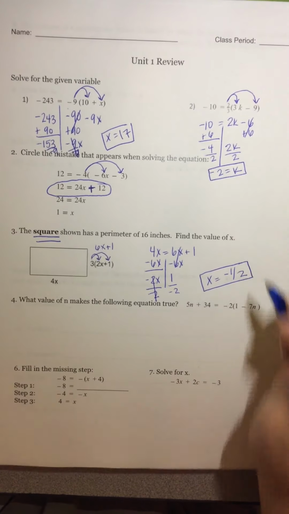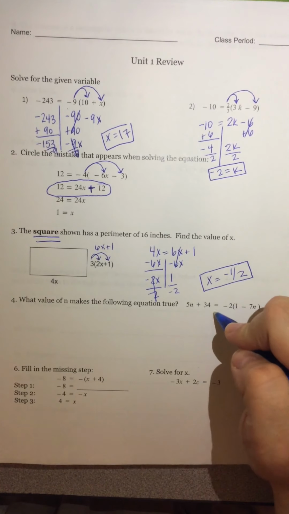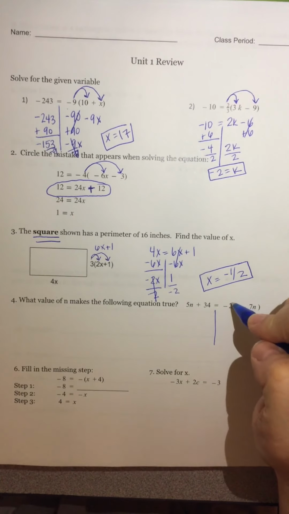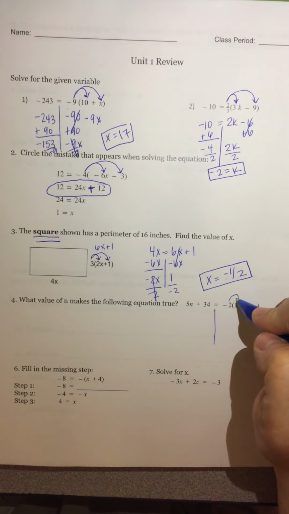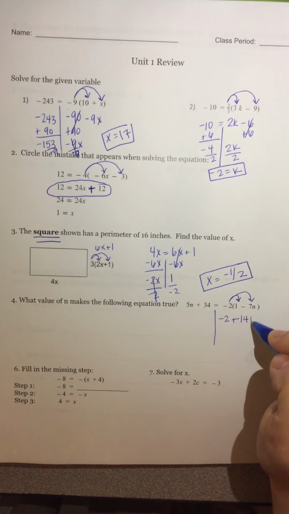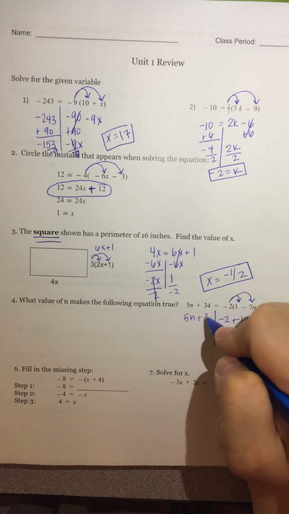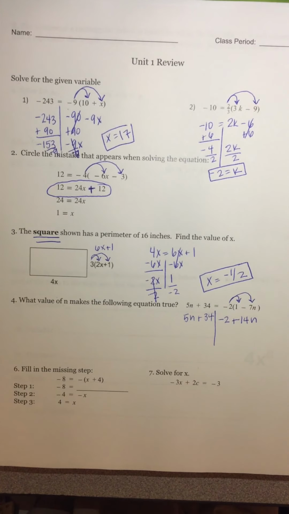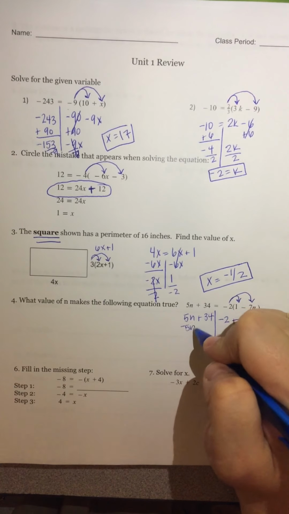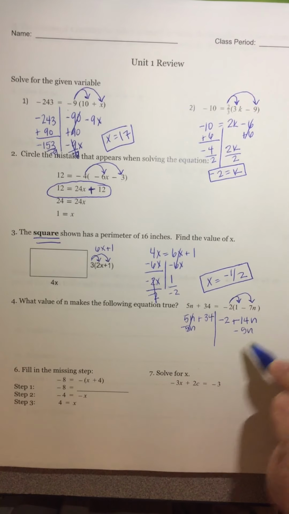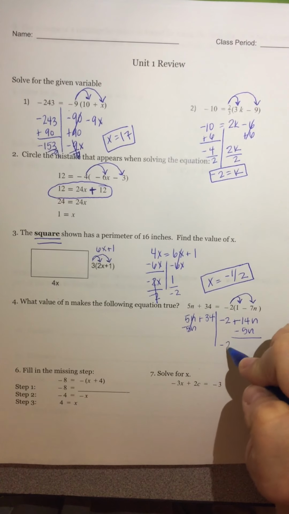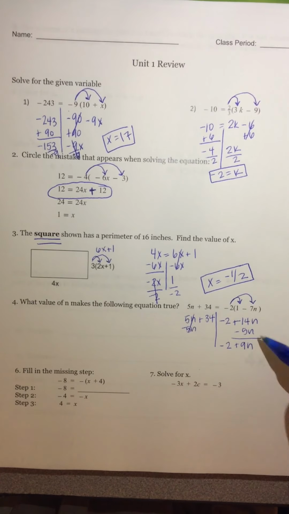Okay. Now, what value of n makes the following equation true? So all we're doing is we're just solving for n, because that's what's going to make the value true. Okay, we're going to distribute negative 2, positive 14n. Okay, we still got our 5n plus 34 on this other side. We want all of our n's on the same side, so I'm going to subtract my 5n. That gives me negative 2 plus 9n on this side, because remember, n's can only go with n's. They cannot go with anything else.